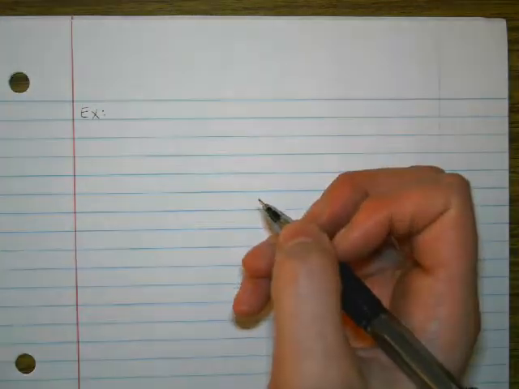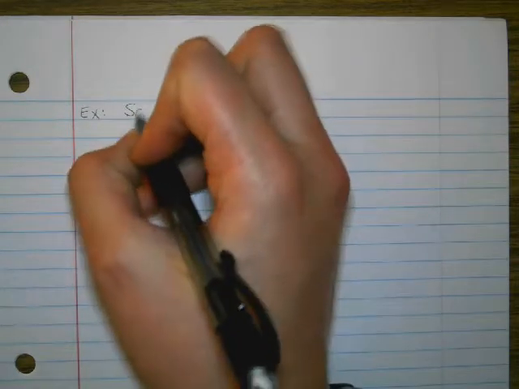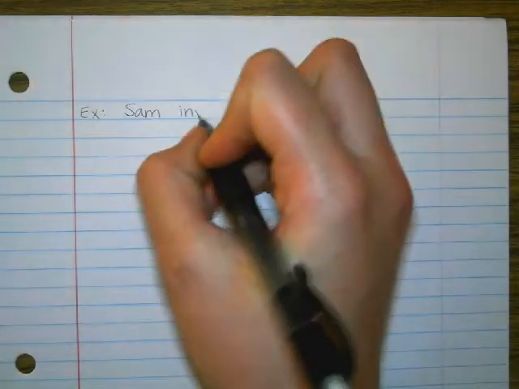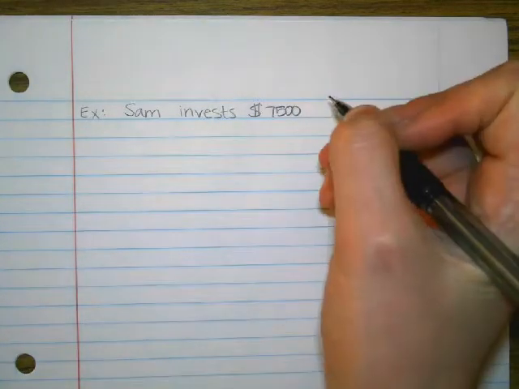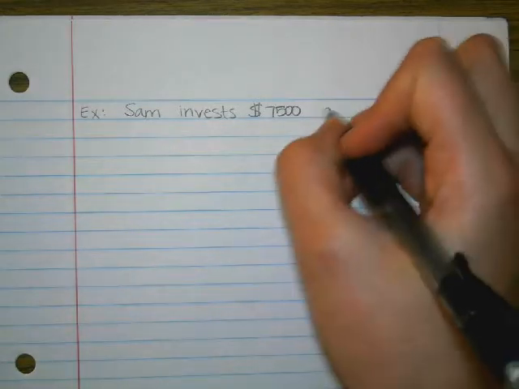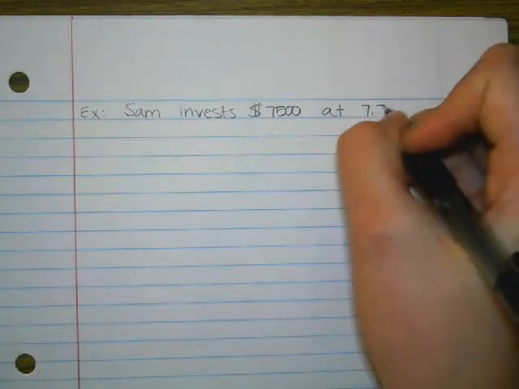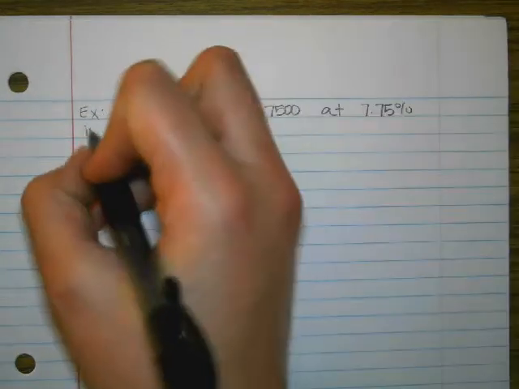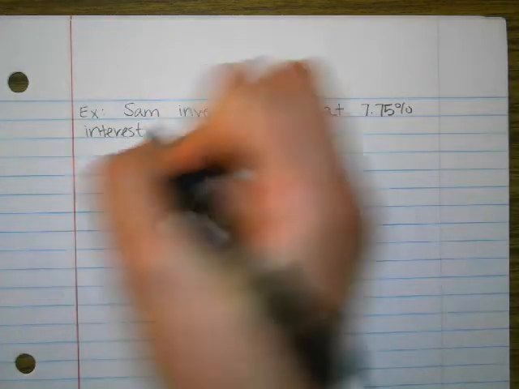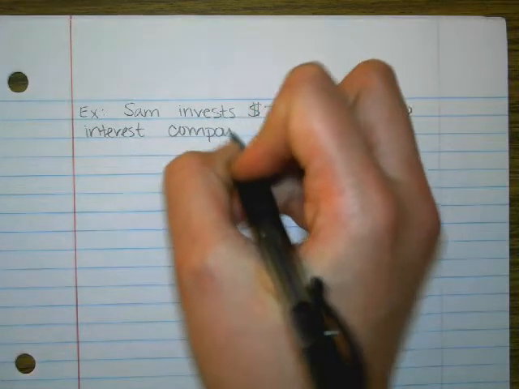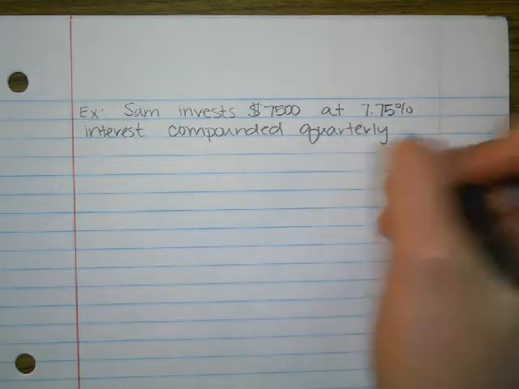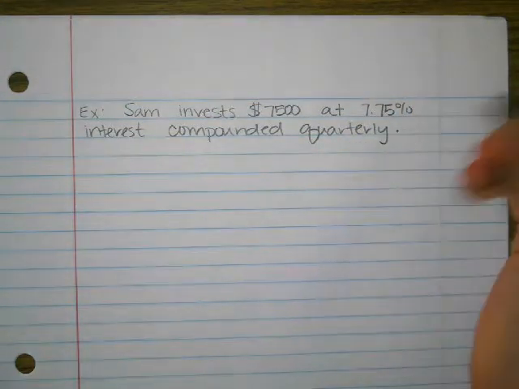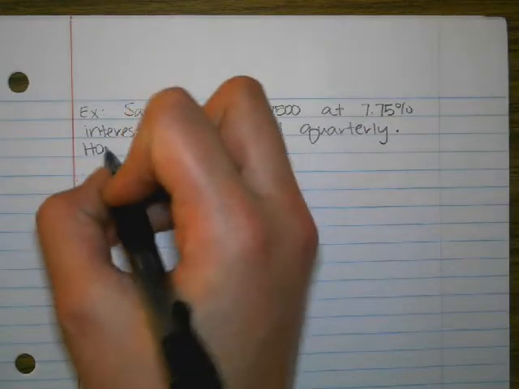All right, here's the first example. It says Sam invests $7,500 at 7.75% interest, compounded quarterly. And then the question is, how much will he have after 3 years?